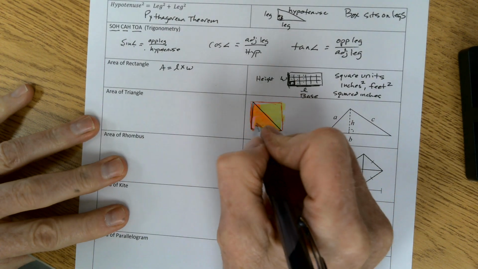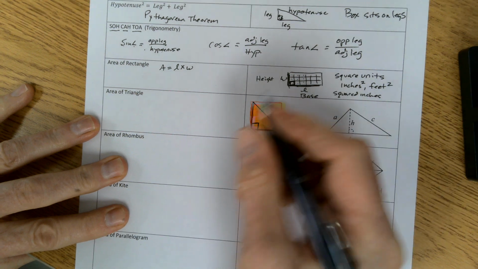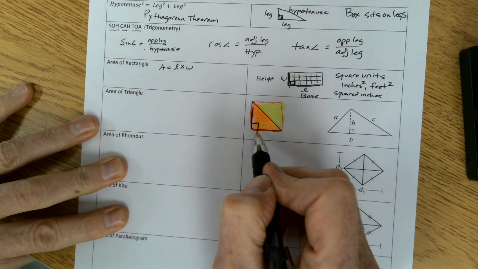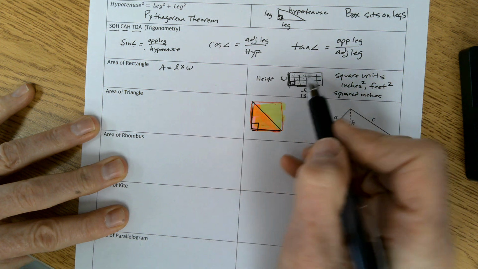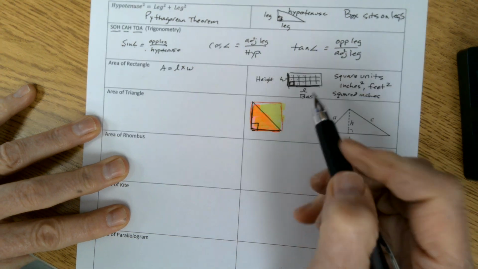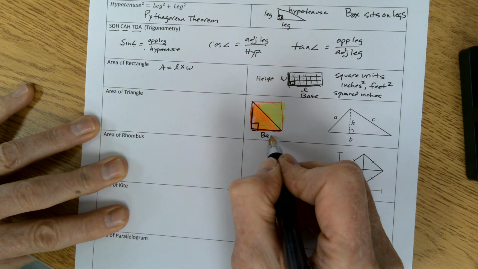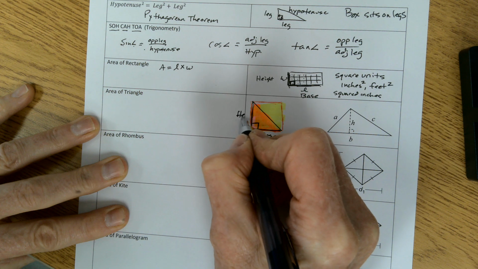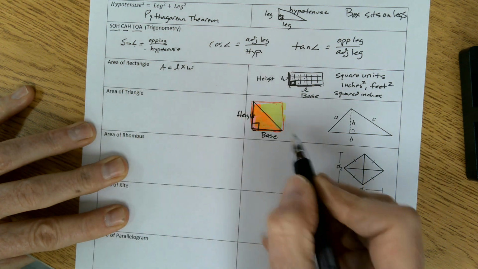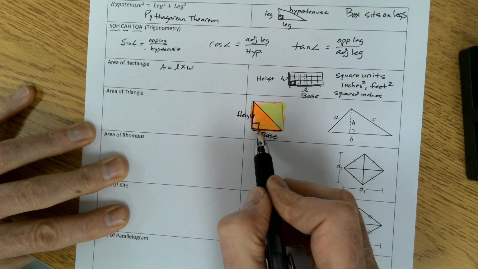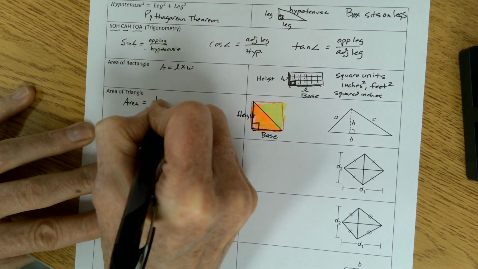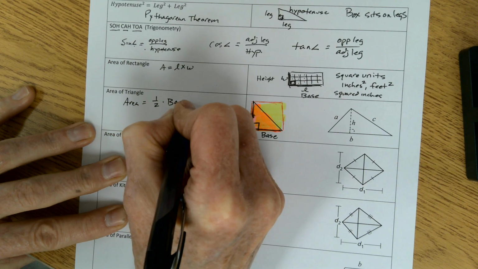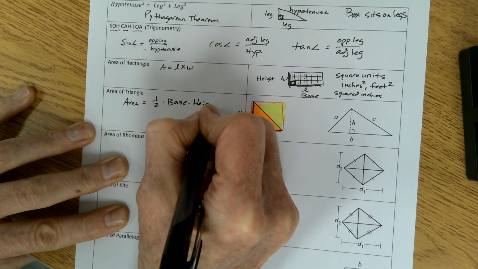It's always like that. Now, you have to use always the height and then the base, but it's the same idea, right? Instead of width times length, a lot of times they'll call it base and height. Okay? And it's always half of that rectangle. So area equals 1/2 times the base times the height.